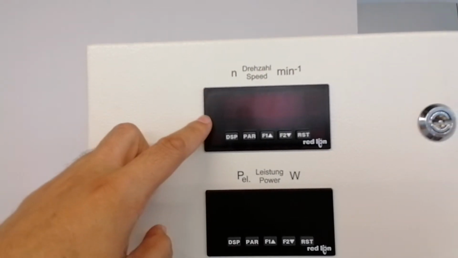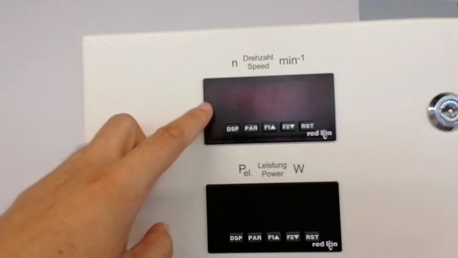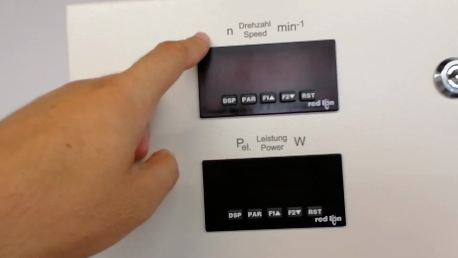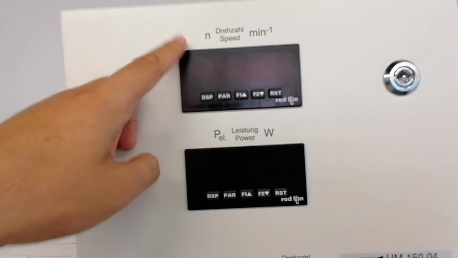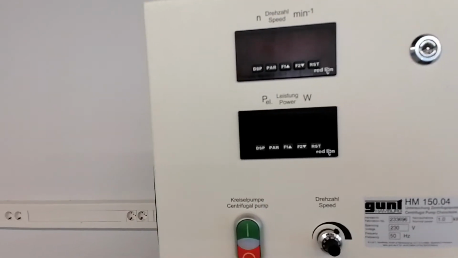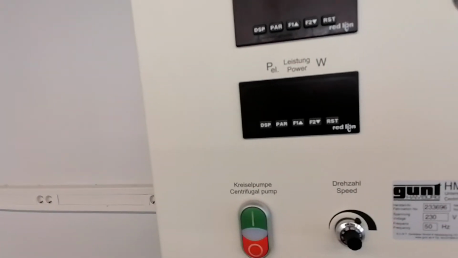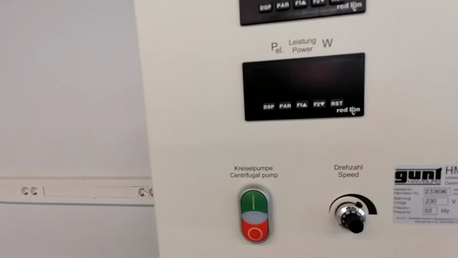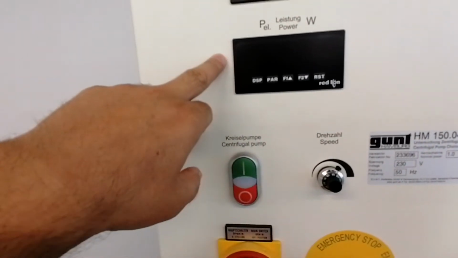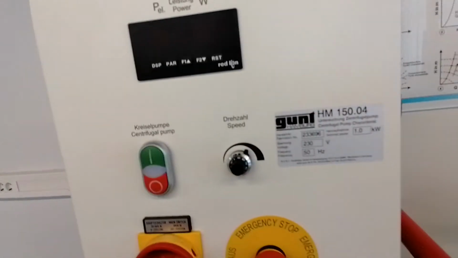This shows the speed of the pump, in minus one per minute, or revolutions, RPM we can say. And this shows the power of the pump.